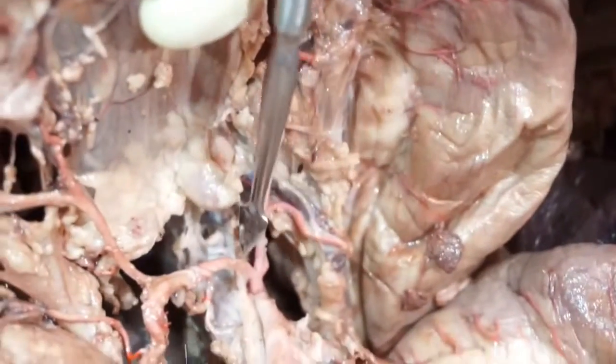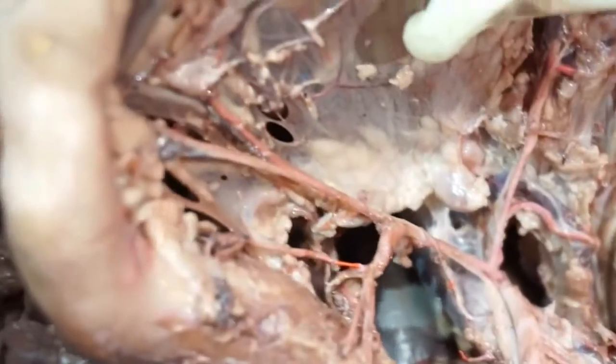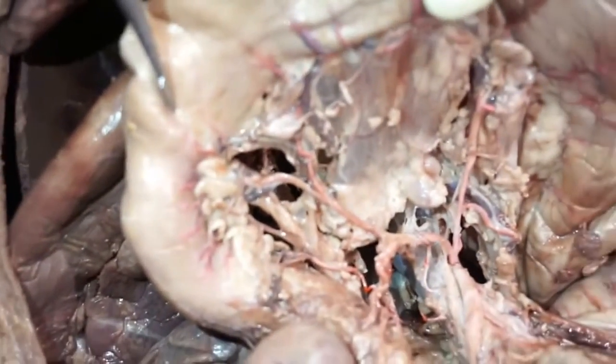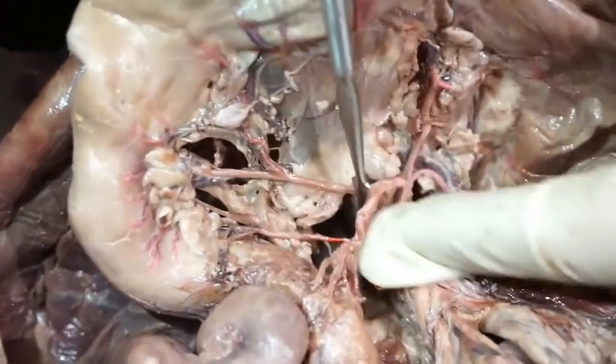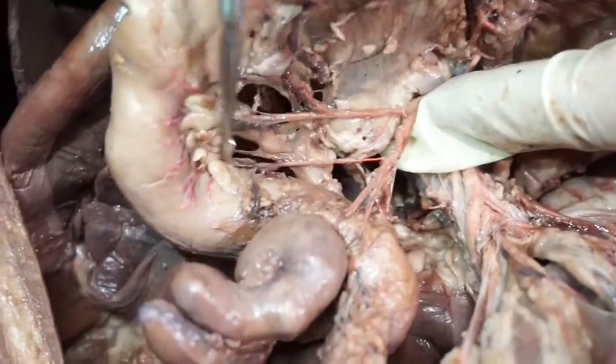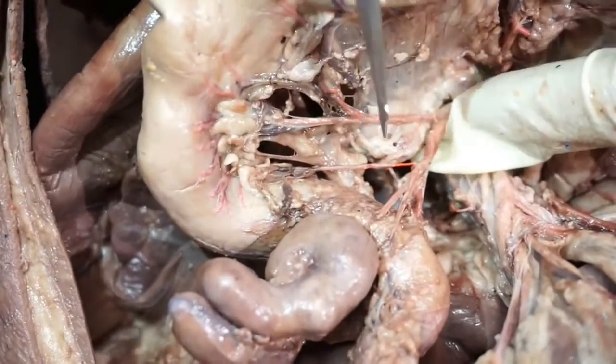The iliocolic then continues, gives rise to a right colic coming to the right colic flexure, continues as iliocolic. This dog actually has a very acceptable colic branch of the iliocolic.